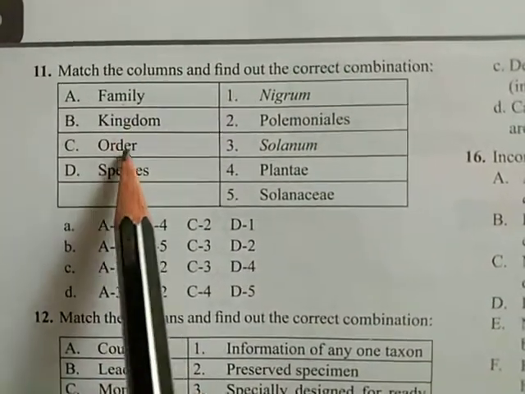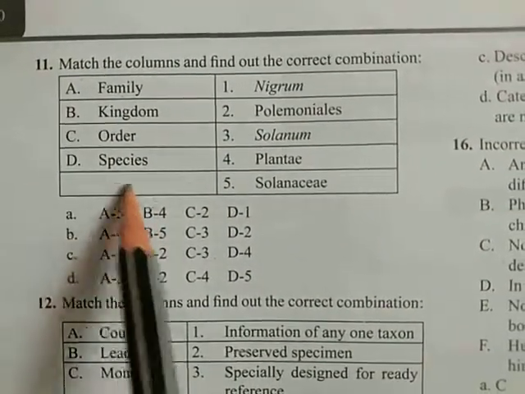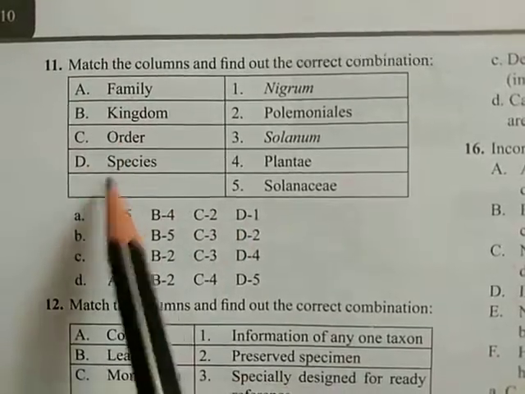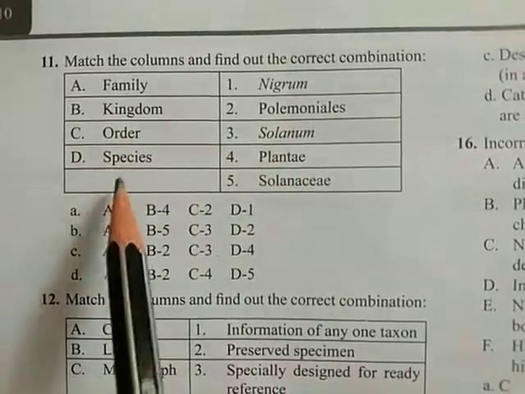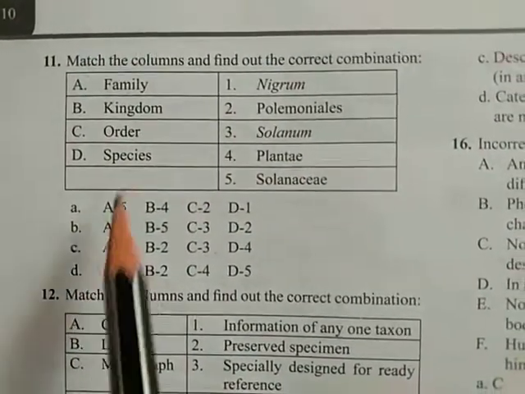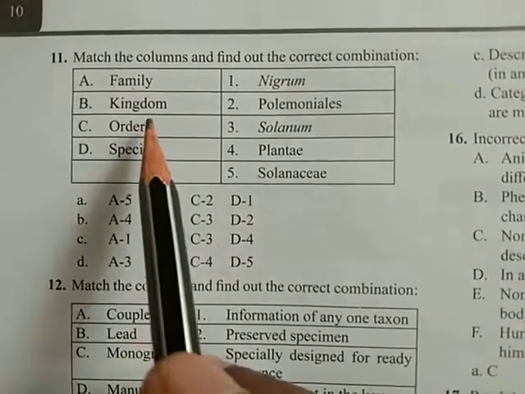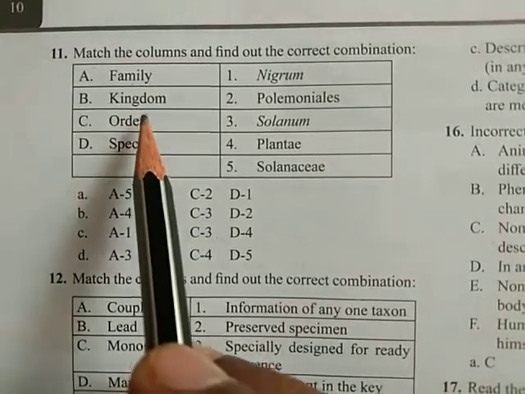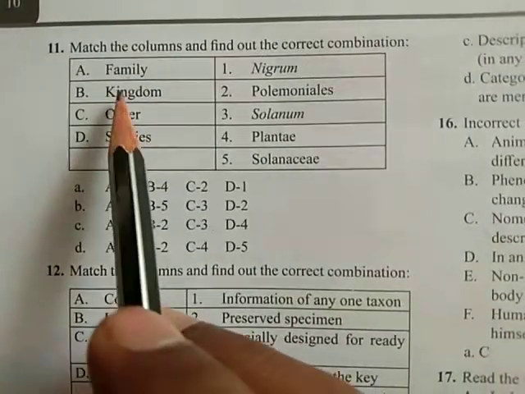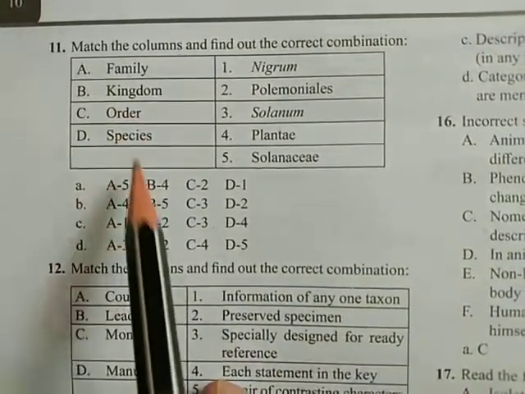family, kingdom, order and species are given, genus is not given, so only 4 are given but 5 options are there. So we should be alert: what we know very well, that we should select first, not the family or the species, whatever.